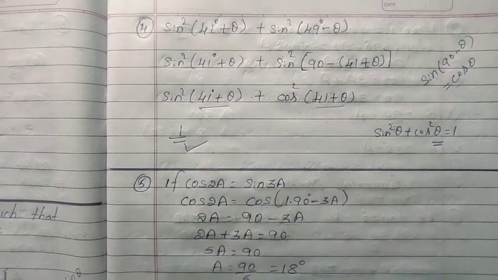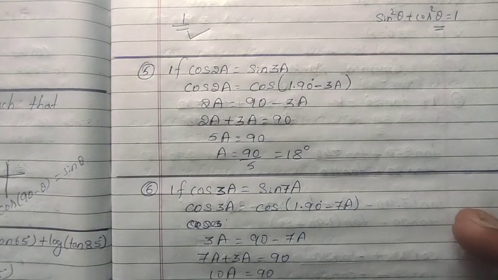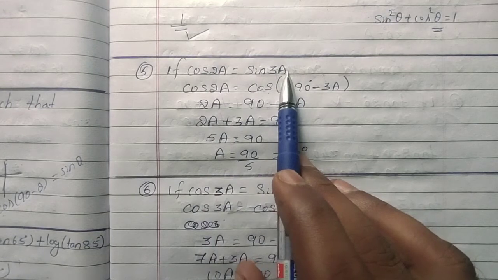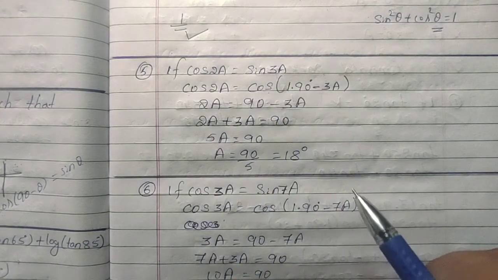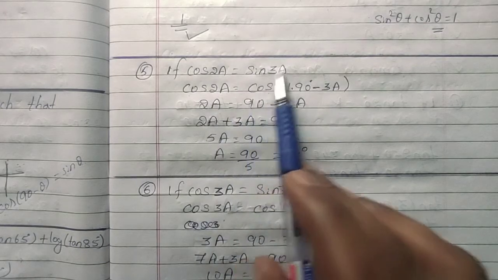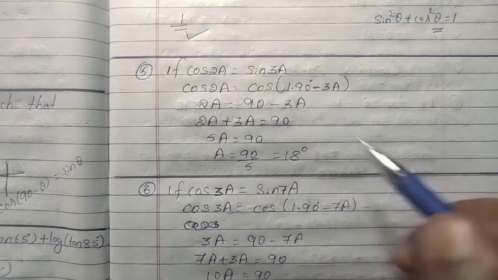The answer is 1. Next, I think matrix matching. Cos 2a equals sin 3a. We should find the value of a. Cos 2a I am writing as it is. This sin 3a, can I write it as sin 90 minus 3a? Sorry, cos 90 minus 3a. Why?